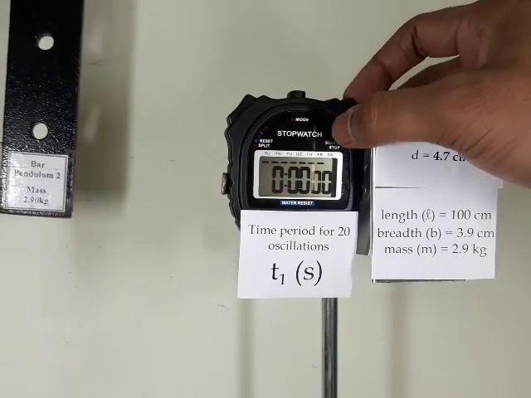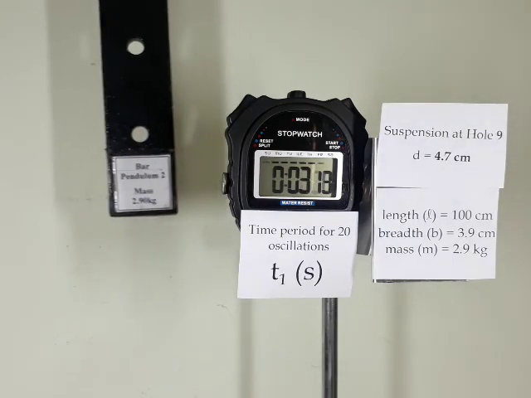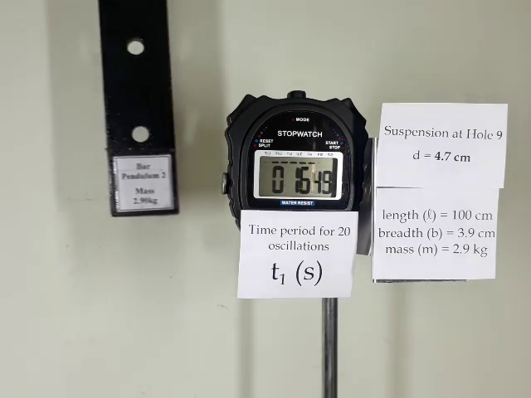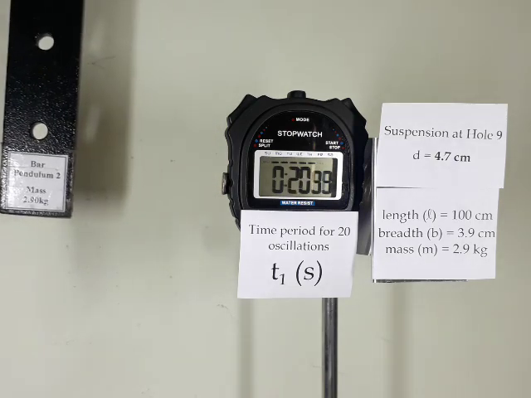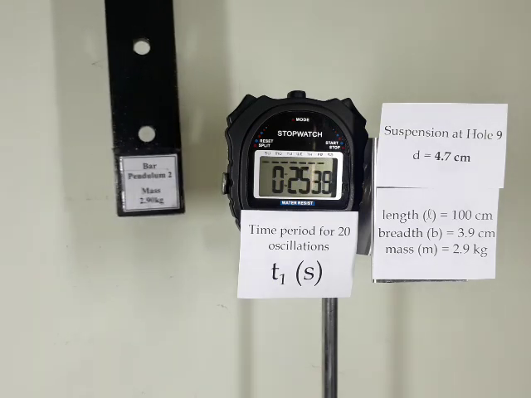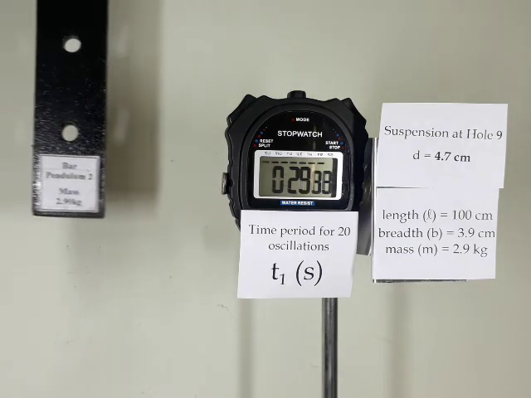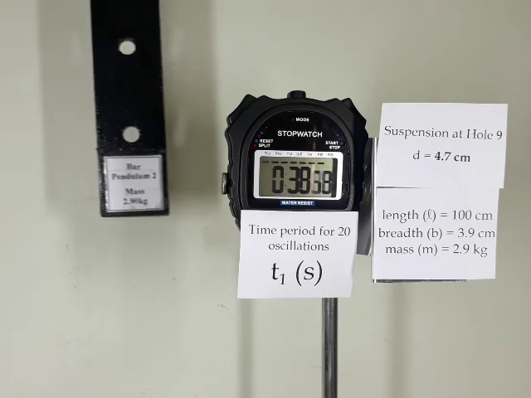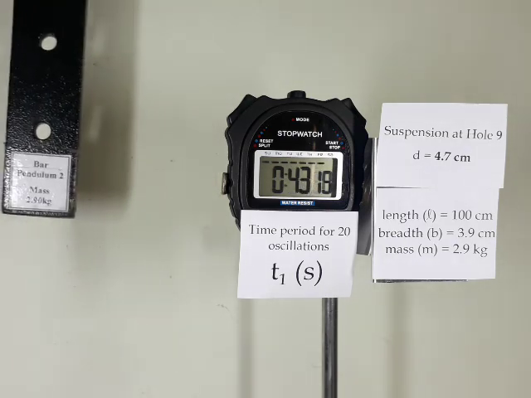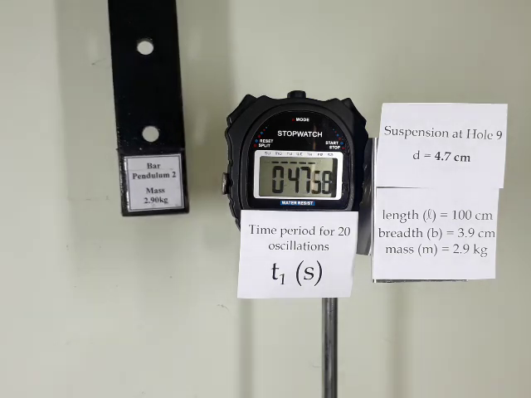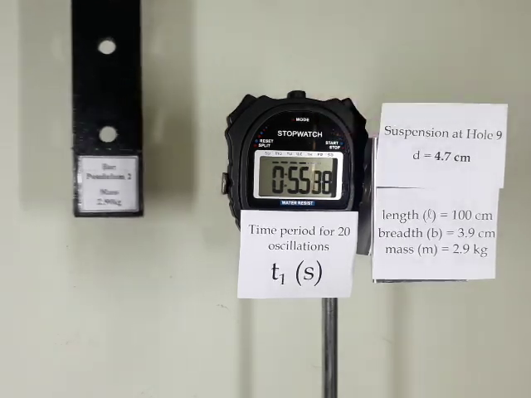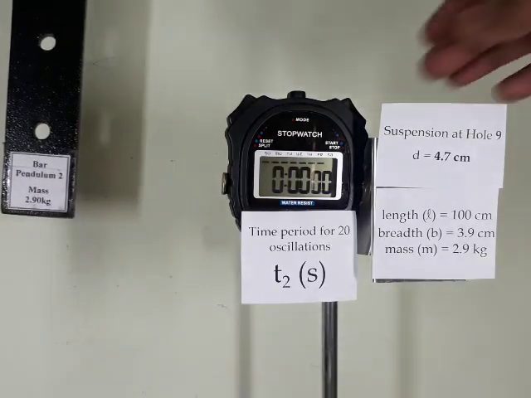For T1, counting slowly from 0 up to 20. It is 55.88 seconds. For T2.